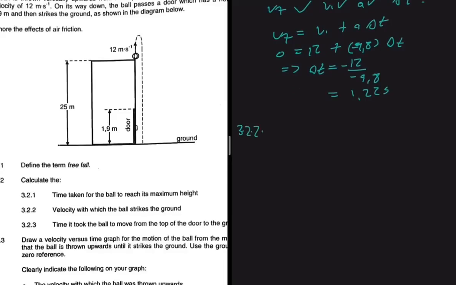Now we can do 3.2.2. It is saying let's find the velocity with which the ball strikes the ground. Again, we're going to conceptualize and look at the information we have and see how we can solve the problem. We're looking for the velocity, so some VF, right? We have acceleration, we always do. And what else do we have? It's coming from the top of a building and goes down to strike the ground, so we have a delta y. Our delta y will be equal to minus 25. Why minus? We have taken up as positive, so the direction down must be minus, right?